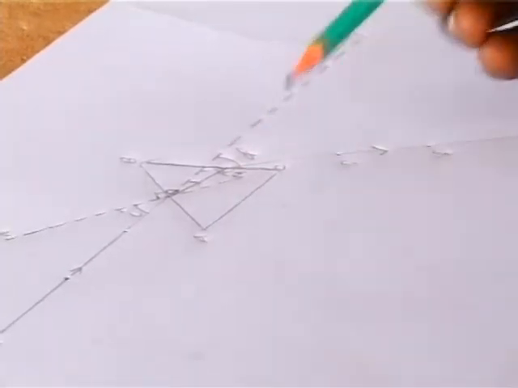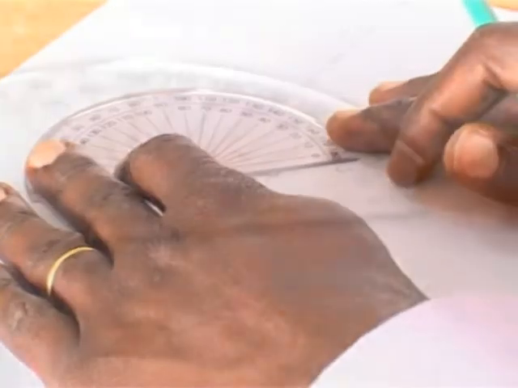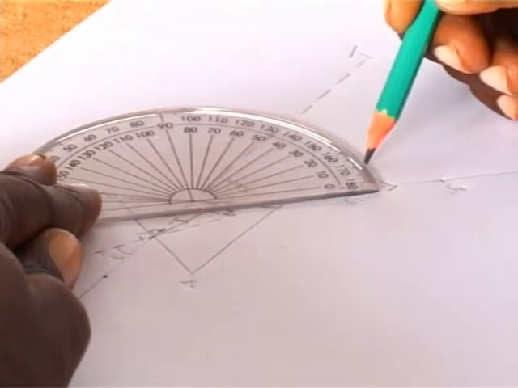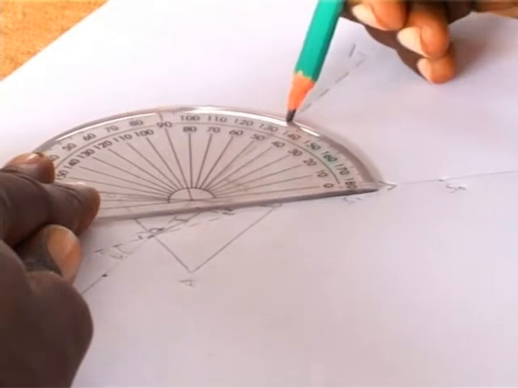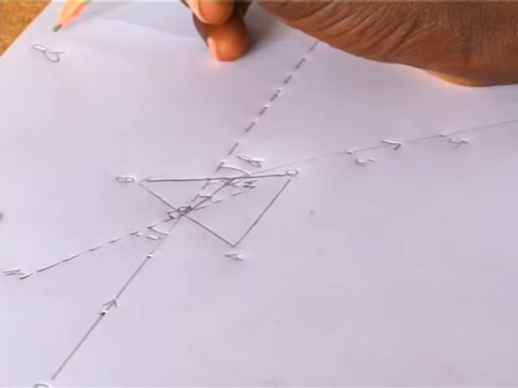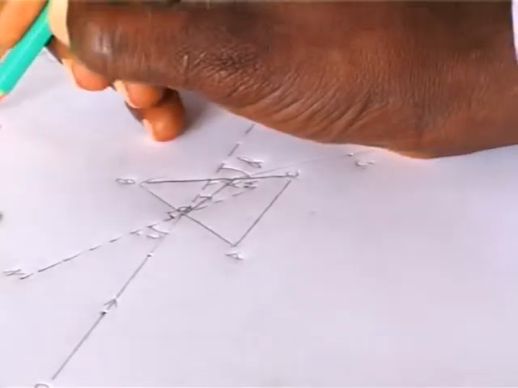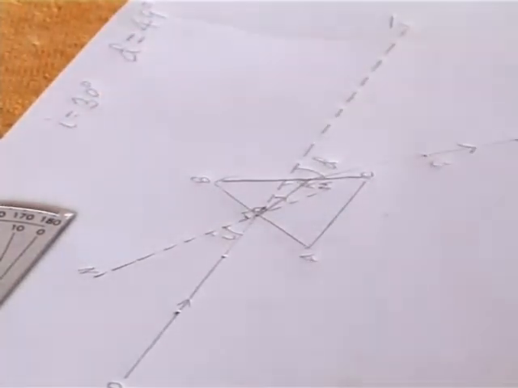By using a protractor, you can measure now the magnitude of the angle of deviation. The angle of deviation now is equal to 49 degrees, while the angle of incidence used was 30 degrees.